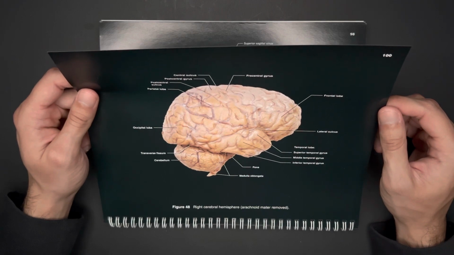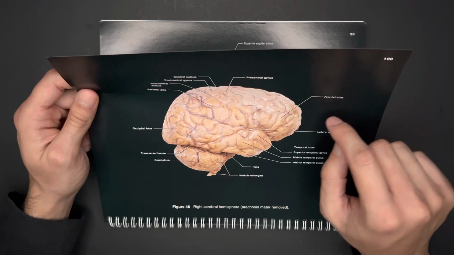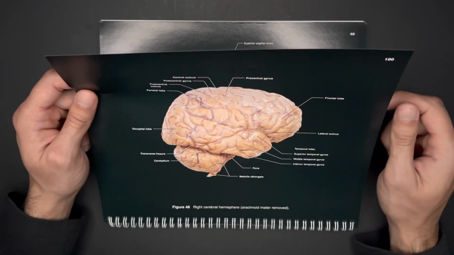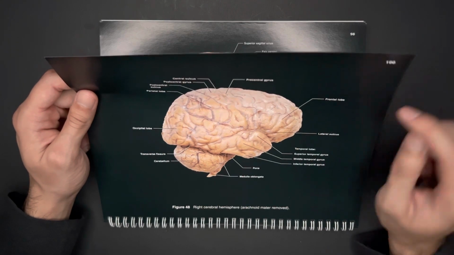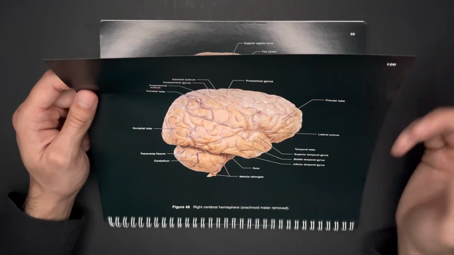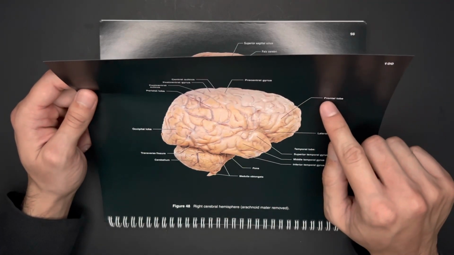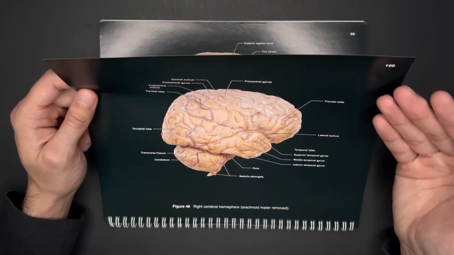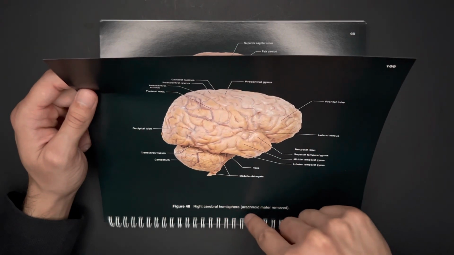Okay, so I have to know where each of the parts of the brain is located. Frontal lobe. That's gonna be easy to remember. Just focus, frontal lobe, so it's in the front. And we're looking at the right cerebral hemisphere.